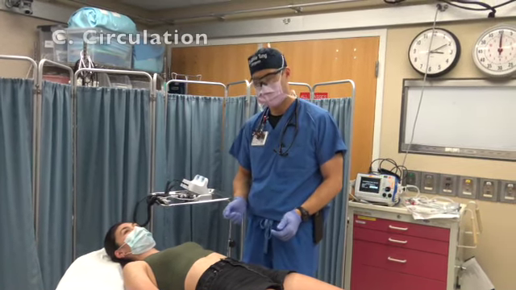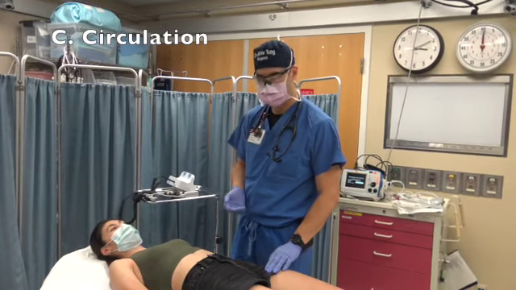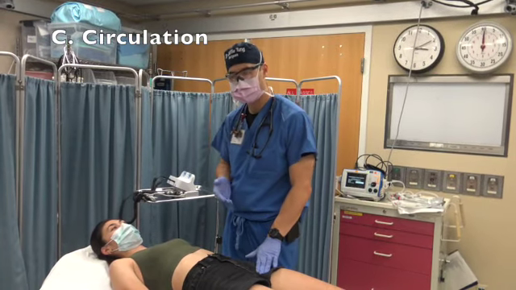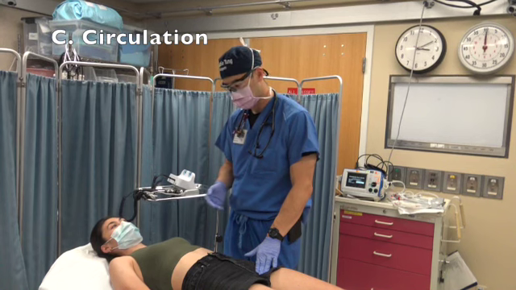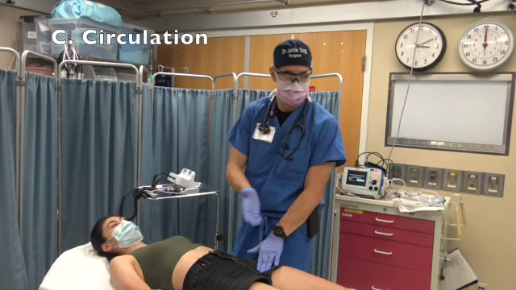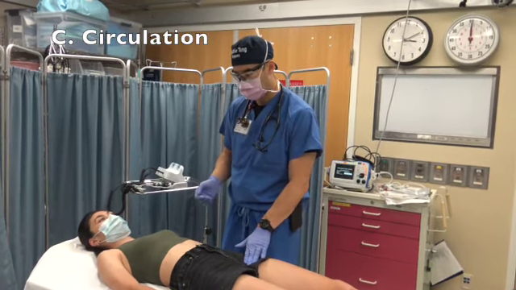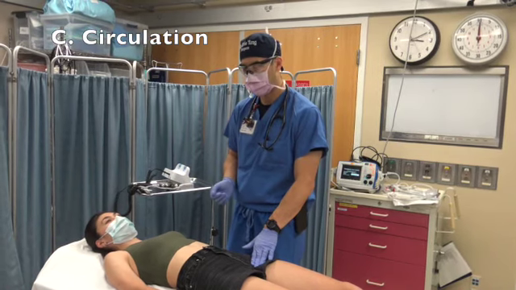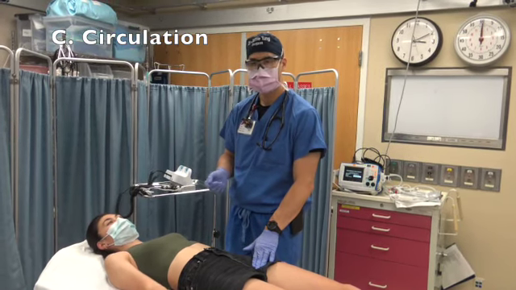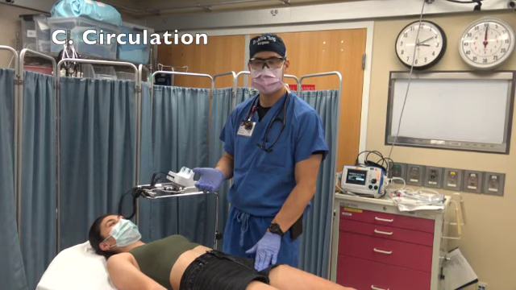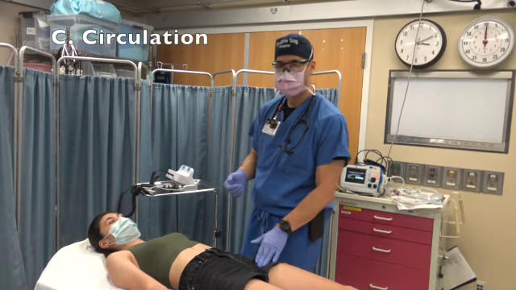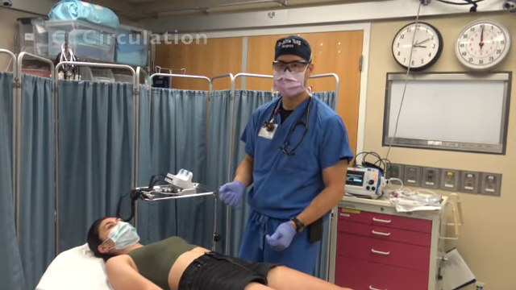Next is circulation, where I ensure that my patient has a pulse by checking a central pulse, typically a femoral pulse. I also ensure there's no gross bleeding, and check on what type of IV access they might have. And I might say, circulation intact, no gross bleeding, 18 gauges bilaterally.